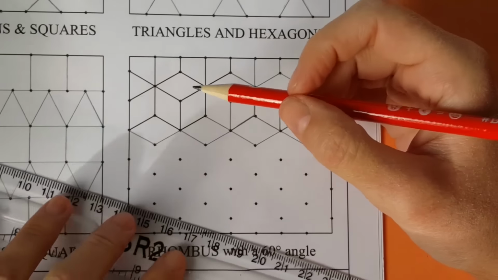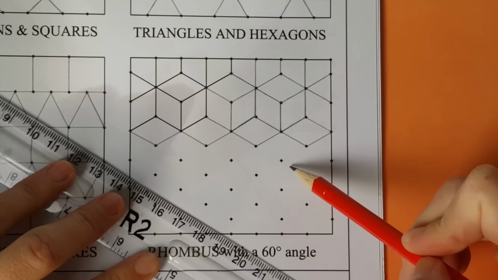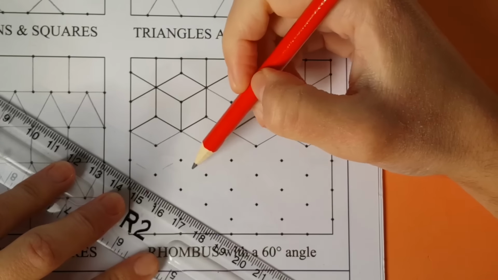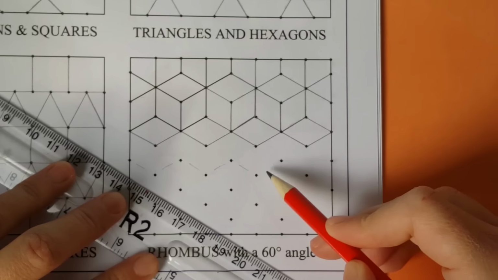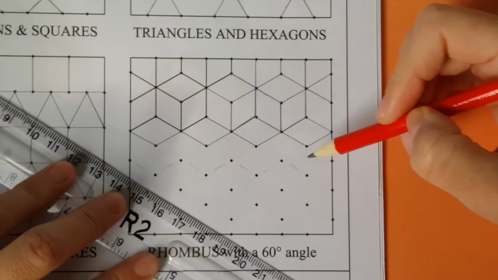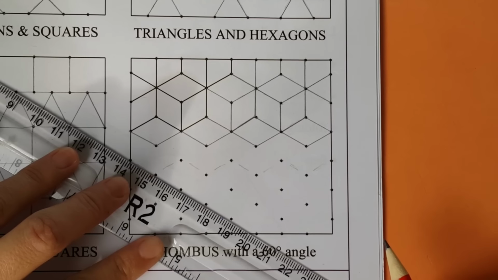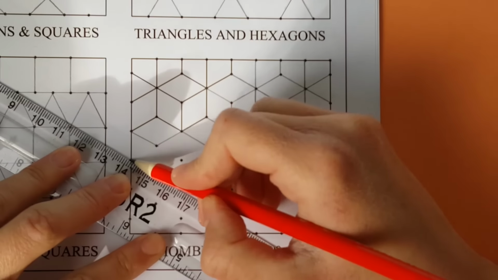Once again, we're going to draw the pattern with the rhombuses mirroring each other. So first let's mark out the lines. Let's mark the zigzag line first to avoid confusion. And continue the same way.